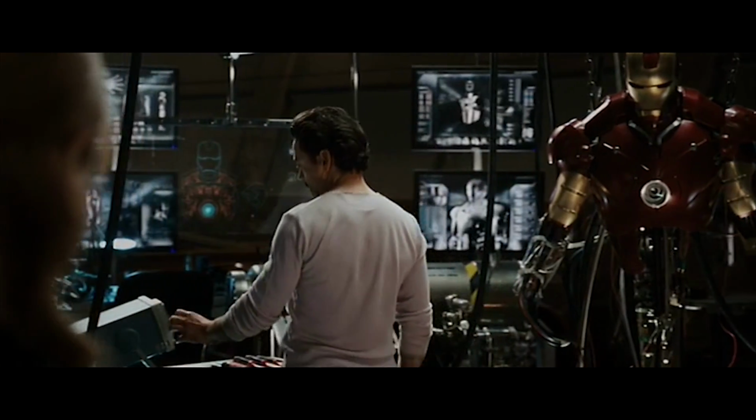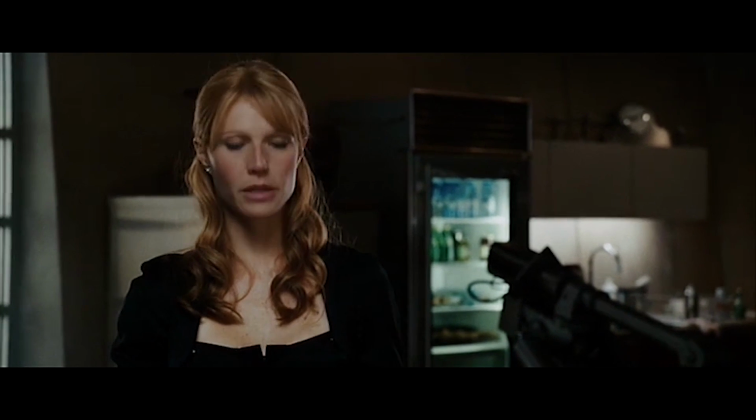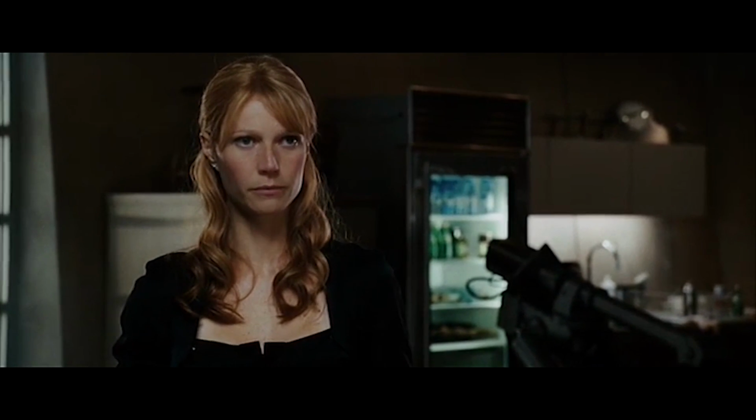For the first part of the conversation, we're on one side of the eye line. Tony looks camera left, and Pepper looks camera right.